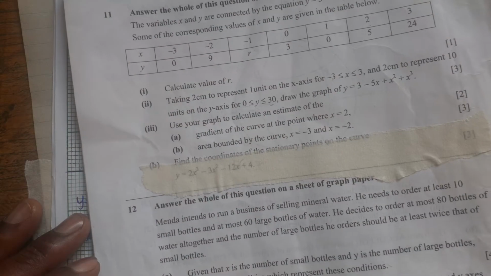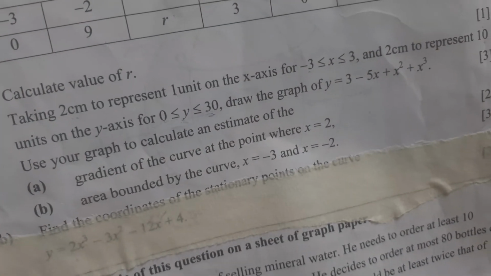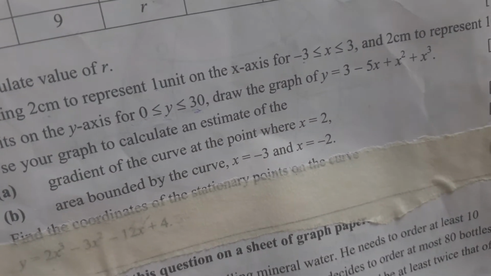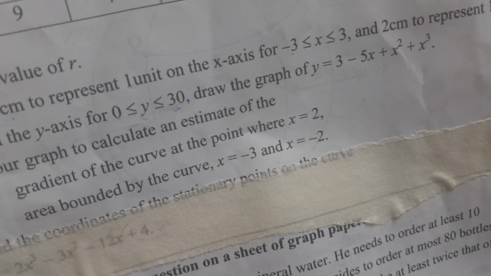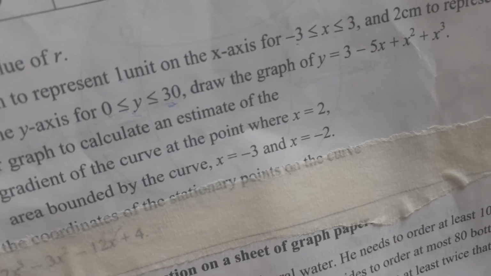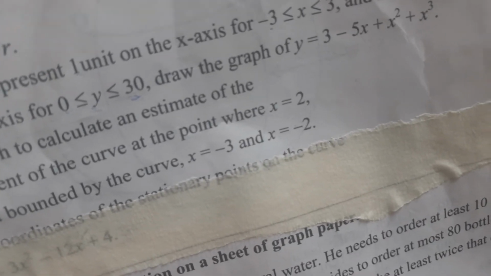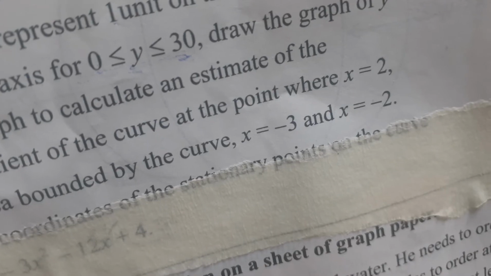The next question is talking about area. Area bounded by the curve, where x is equals to -3 and x is equals to -2.